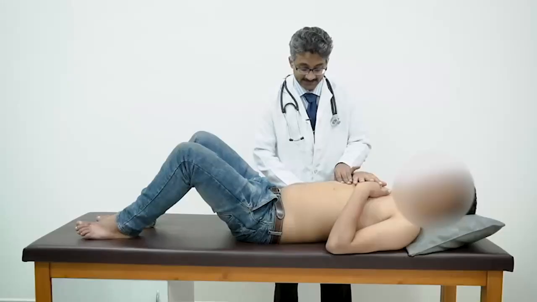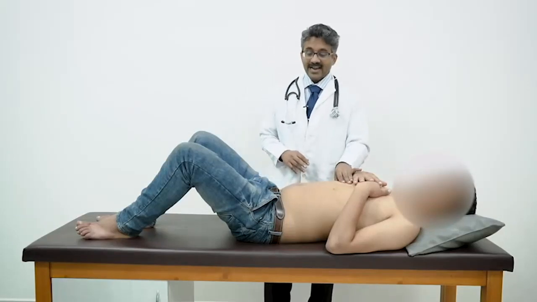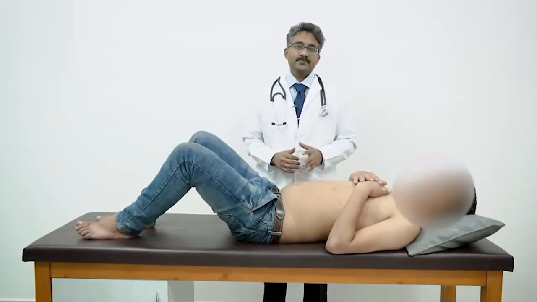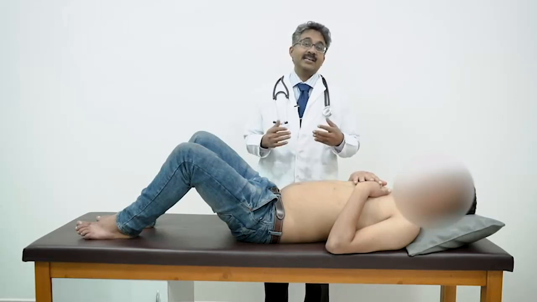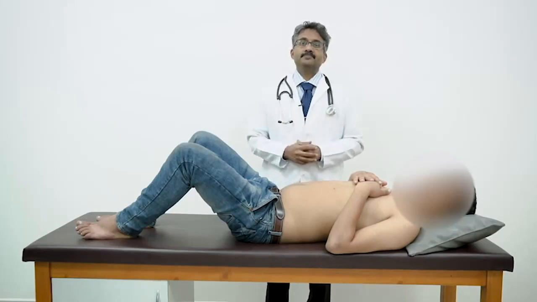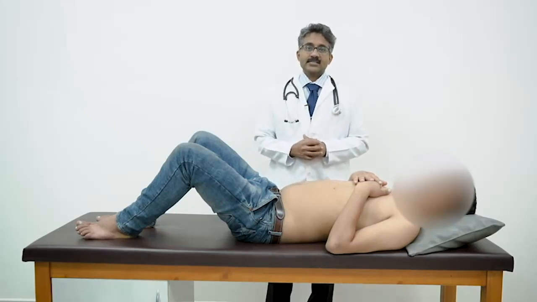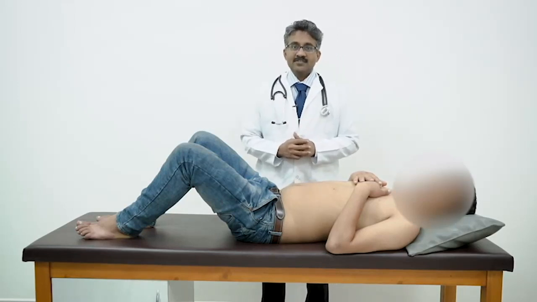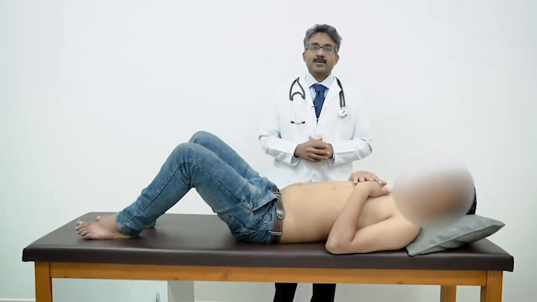Okay, right. Now I'll teach how to palpate for some of the important organs in the abdomen. You should know how to palpate the liver, spleen, kidney, gallbladder, aorta. First let us go to the palpation of liver. So liver, I'll tell you three methods to palpate.